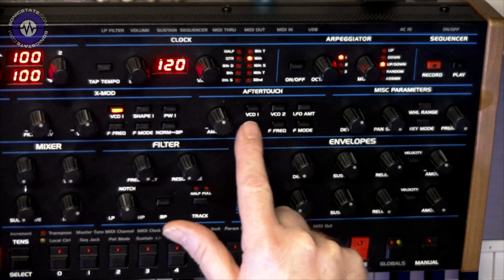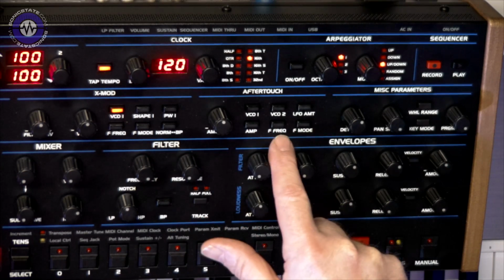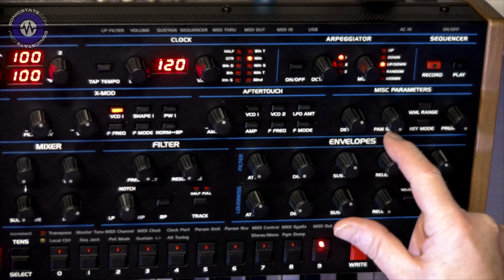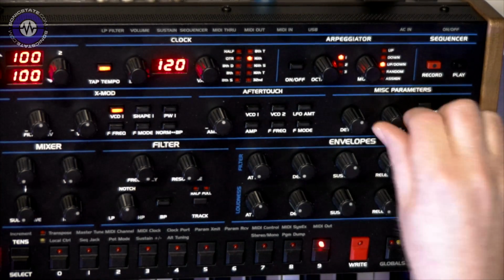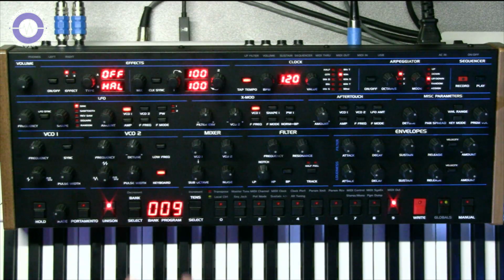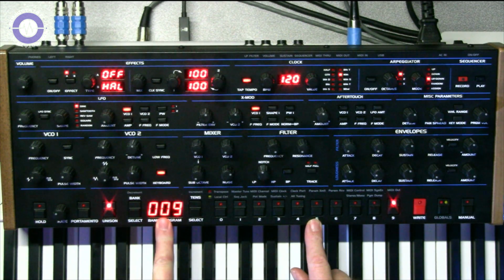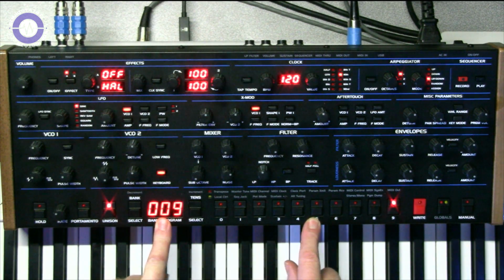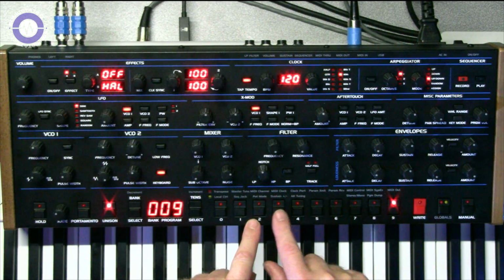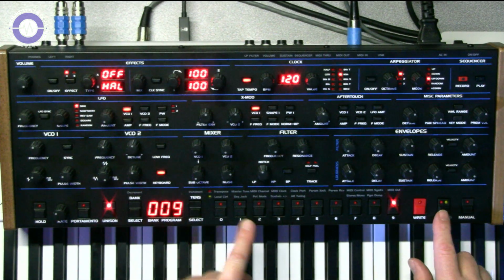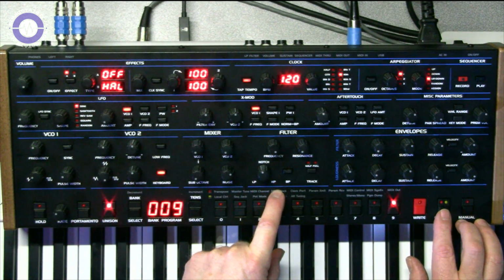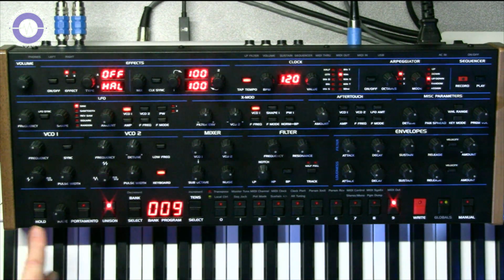Aftertouch routing: VCO 1, 2, LFO amount, amplitude, filter frequency and filter mode. And then miscellaneous parameters is the detune I've shown, also pan spread, which gives us the ability to spread the voices out wide, and then an adjustment for the program volume as well. Down the bottom we've got all the programs. This has actually got 999 programs. There's a lot of programs in here, and you bank and dial in using these old style buttons, and then globals, which are here in a lighter grey legend. Finally, we've got portamento with a rate and a hold button.